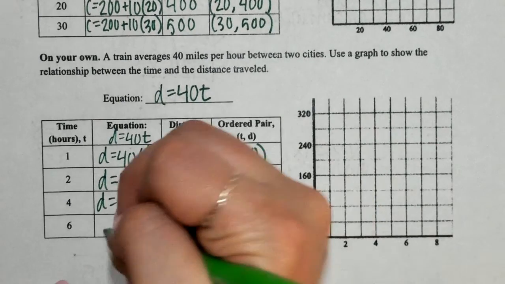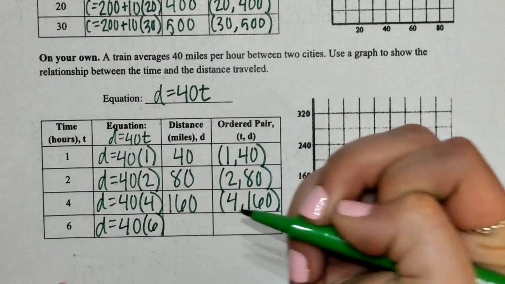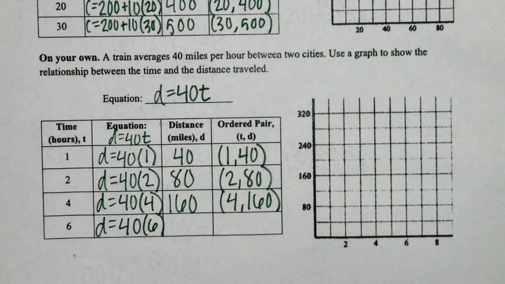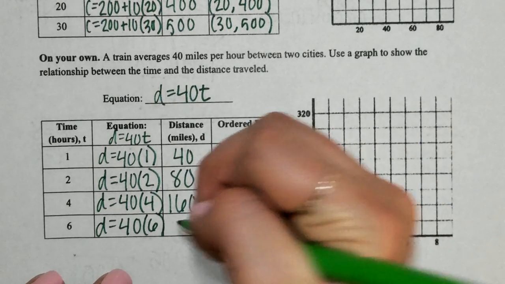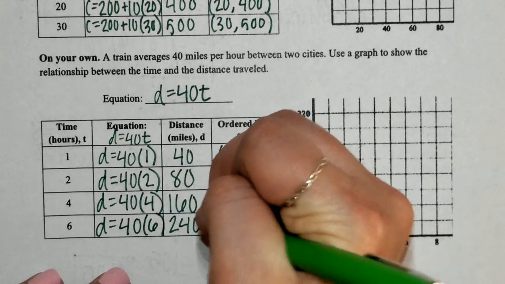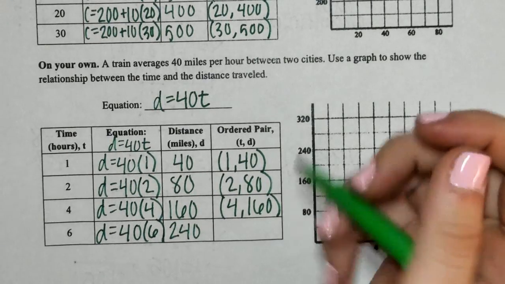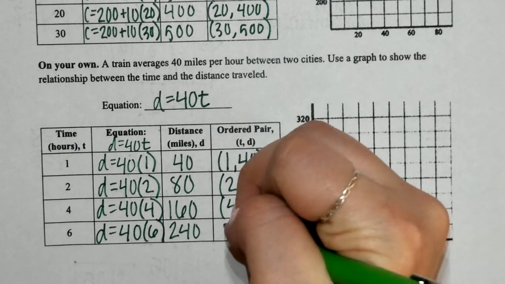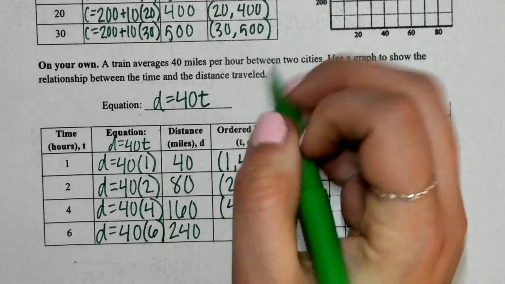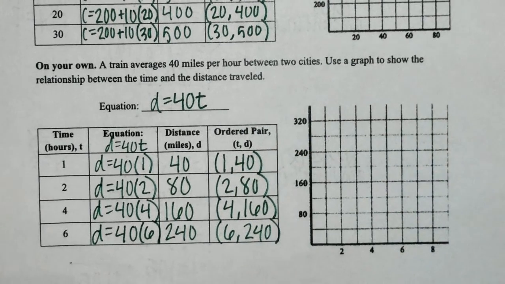And then our last one is d equals 40 times 6. What's our answer for that one? Alex? 240. So if we drive for 6 hours, we would have gone 240 miles. And our ordered pair would be 6, 240. And then make sure you plot all of those.